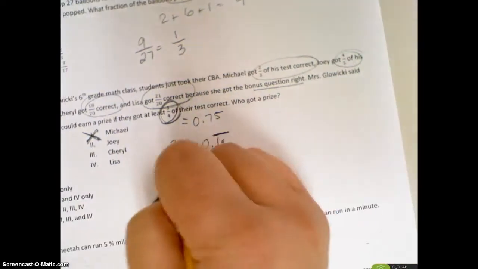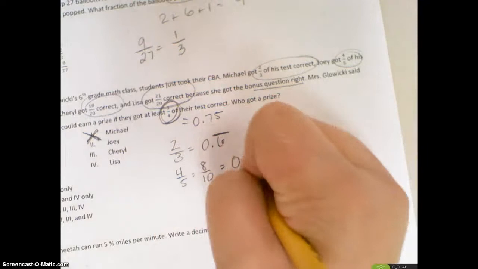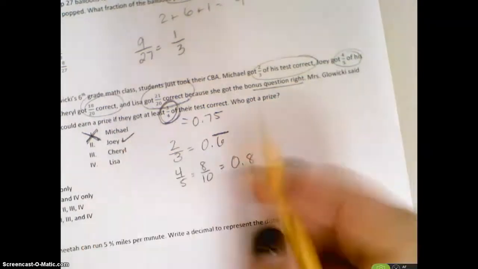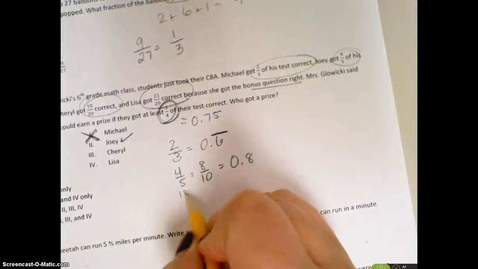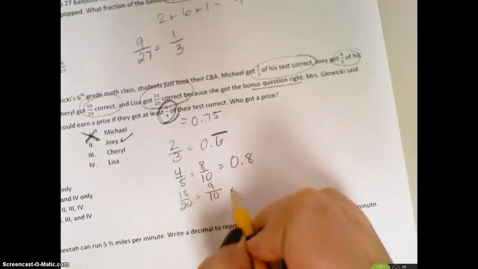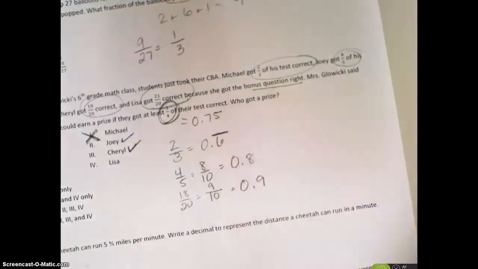The next one would be 4/5. 4/5 is equal to 8/10. So when I write 8/10 as a decimal, that is above 75/100, so Joey's good. Cheryl was 18/20. I'm actually going to simplify this to 9/10, which is also greater than 75/100, so Cheryl's good to go.